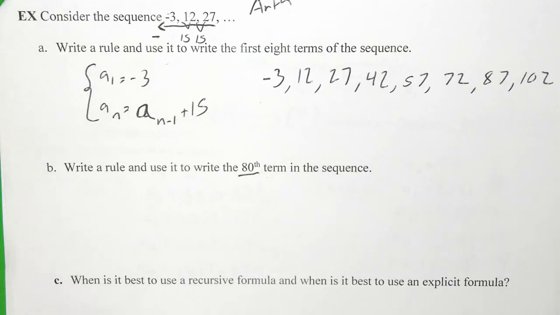And so in order to get that, I'd have to know what the 78th term is, but I don't know what that is. And so I'd have to go down to the 77th, and the 76th, and the 75th, and the 74th, and the 73rd. Basically, what you'd be doing is you'd be making a list of terms that was 80 terms long.